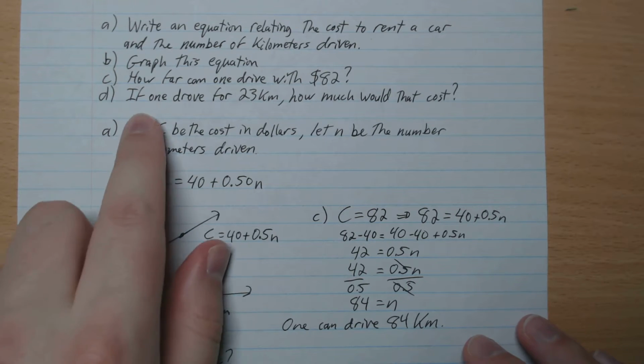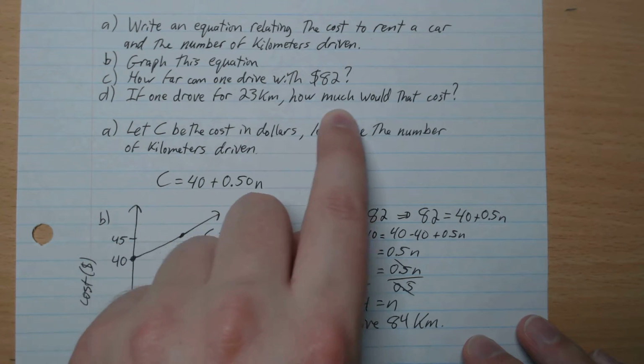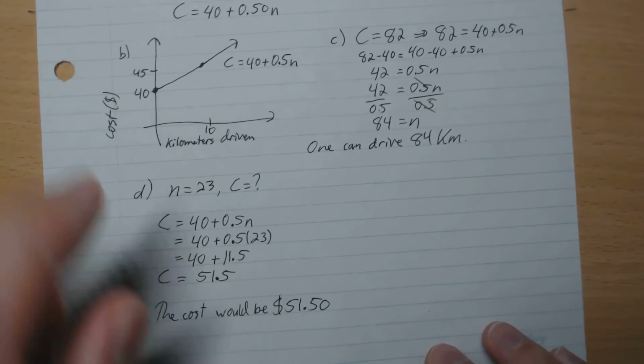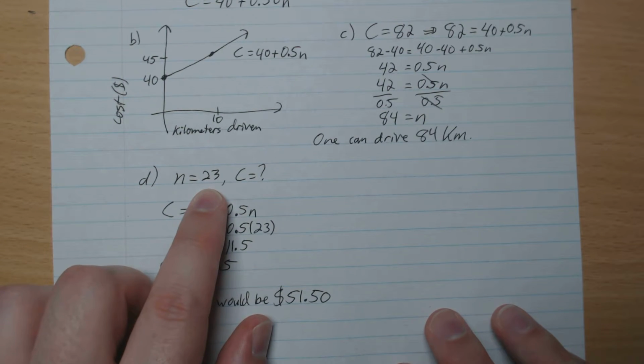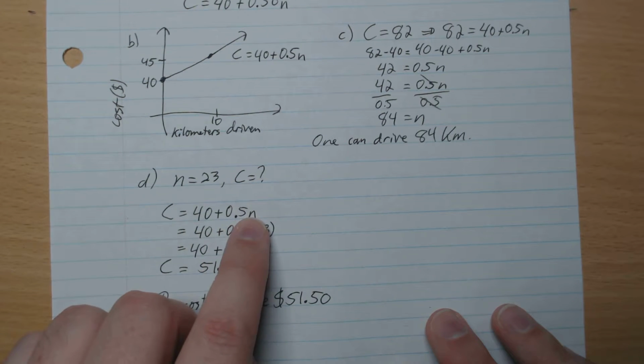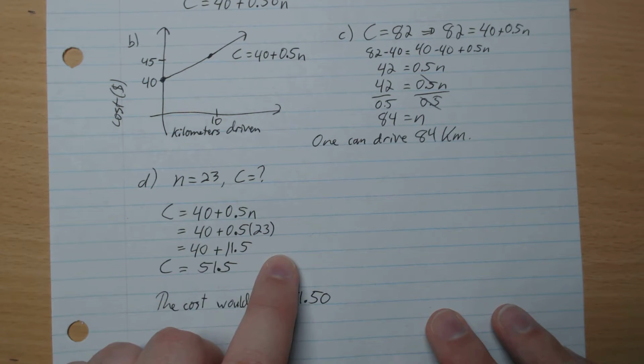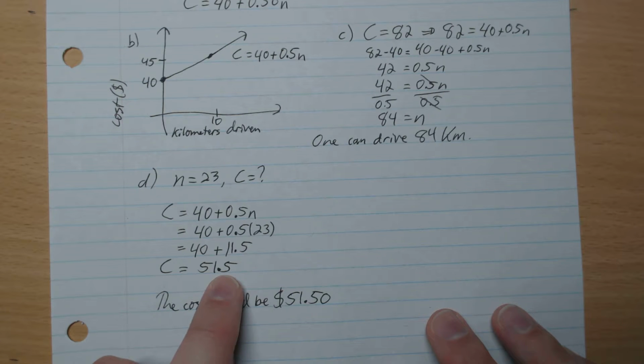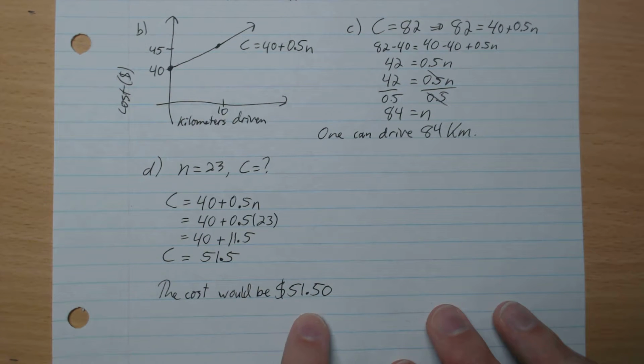D, if one drove for 23 kilometers, how much would that cost? So here we have N equals 23. What is the cost? C equals 40 plus 0.5N. Plug in N, and we get C equals 51.5. So the cost would be $51.50.